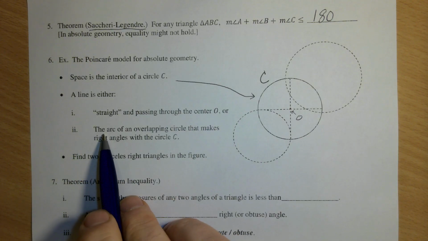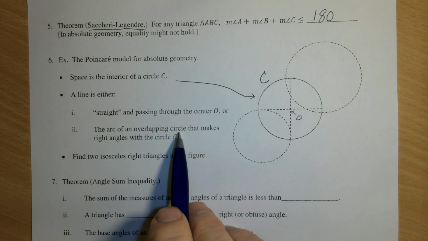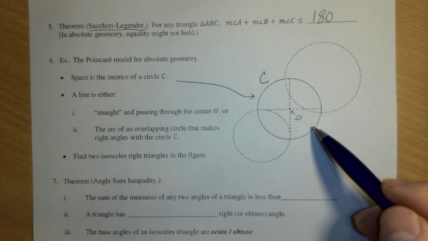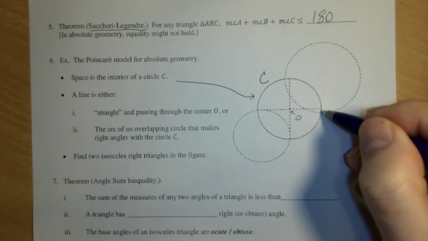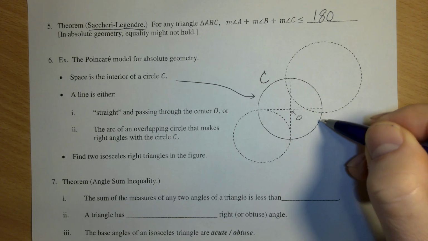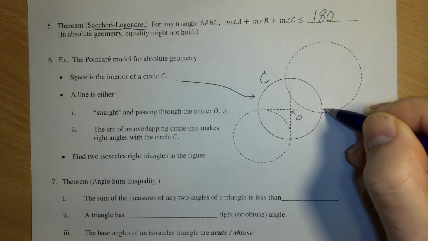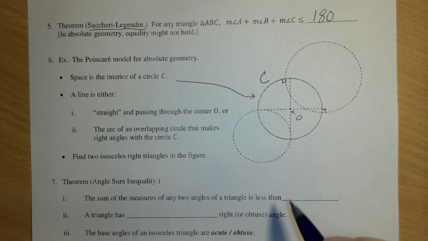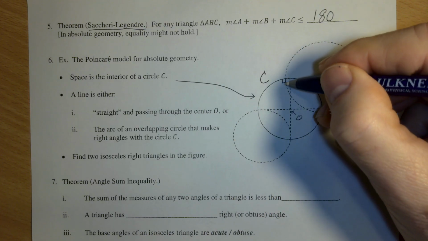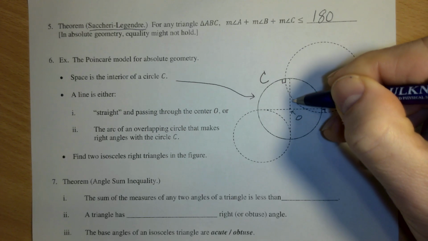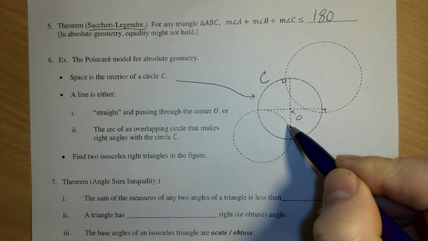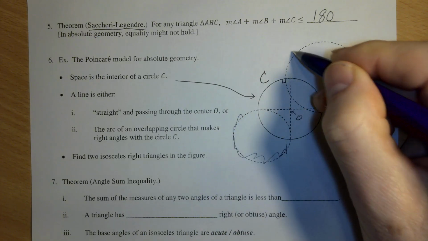But a line can also be the arc of an overlapping circle that makes right angles with the circle C. So what does that mean? Here's a circle that overlaps our circle C. And notice that where they intersect, I know they're not drawn as straight lines, but this is called a right angle. And this is called a right angle. Because right where they intersect, they're perpendicular. So this is a line from here that arcs all the way to there. That's a line. And so is this, from this all the way to this. So we're ignoring all of this, and we're ignoring all of that.